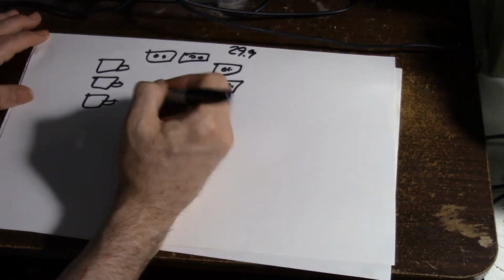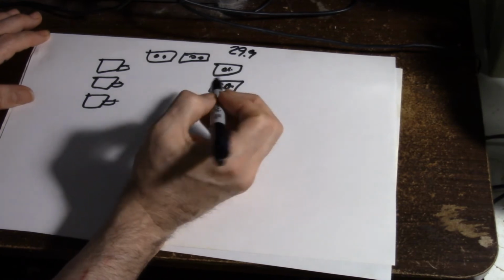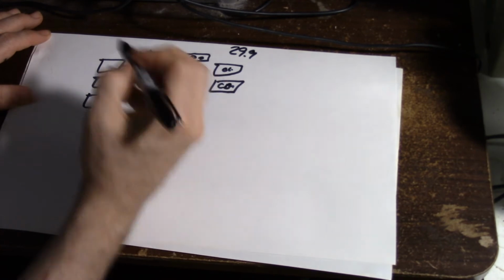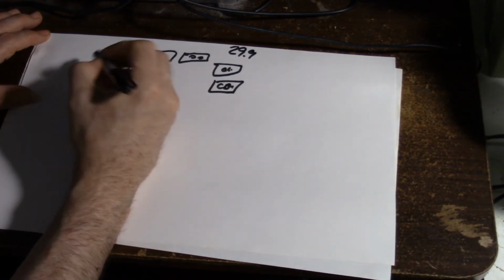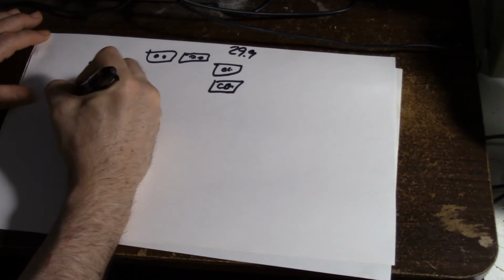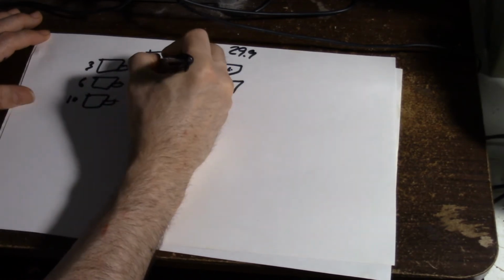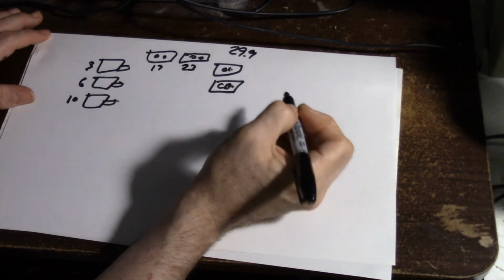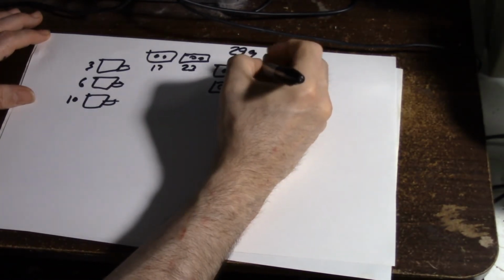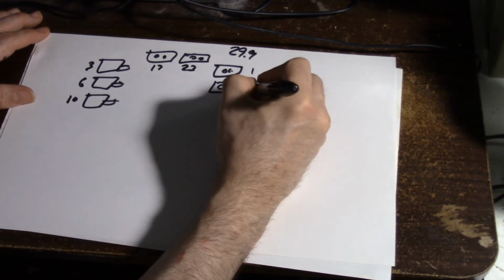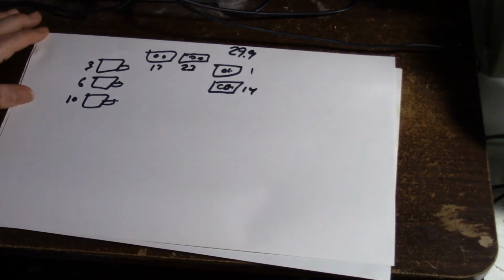So let's say when you go to output this signal, let's say you're recording it or you're going live. Let's say, for example, this camera is on frame 3, this camera is on frame 6, this camera is on frame 10. This playback machine is on frame 17, this one's on frame 23. Let's say your black generator is on frame 1, and let's say your character generator is on frame 14.